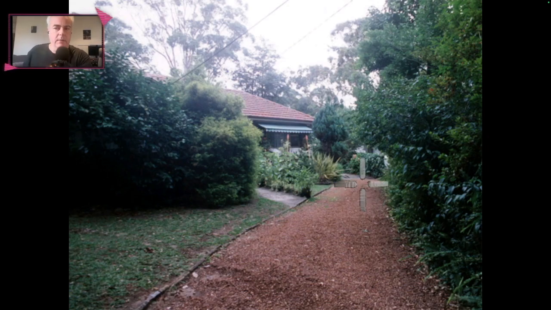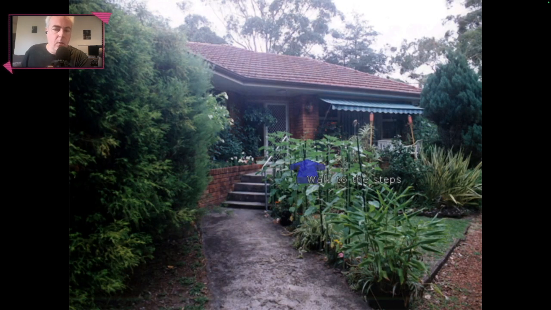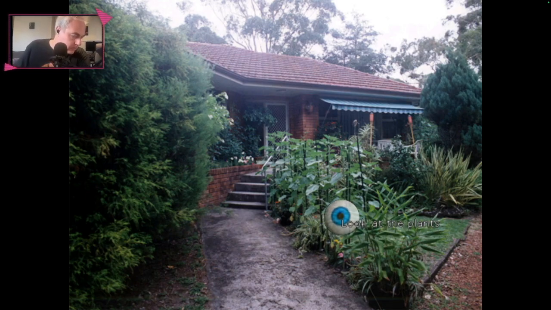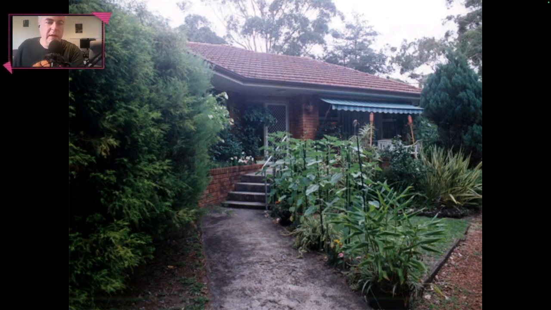Nice house in the middle of like some bushy areas. Walk to the steps. Oh, we can look at the plants. These plants are pretty tall. Walk to the steps.